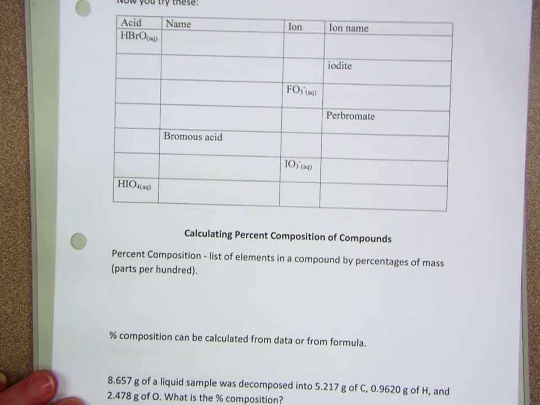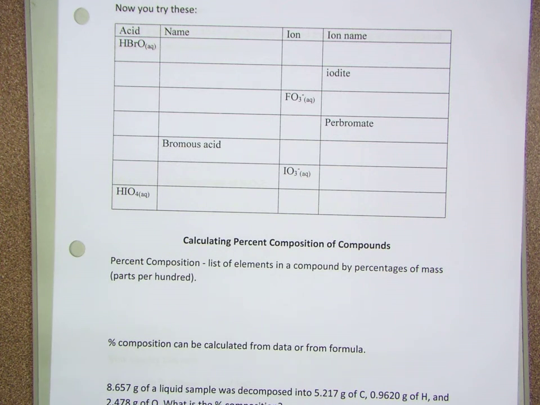Okay, now let's take a few minutes. You can work with your groups, but don't do it on the boards. Just go ahead and work these at your seats in your groups, and then we'll go over this one.